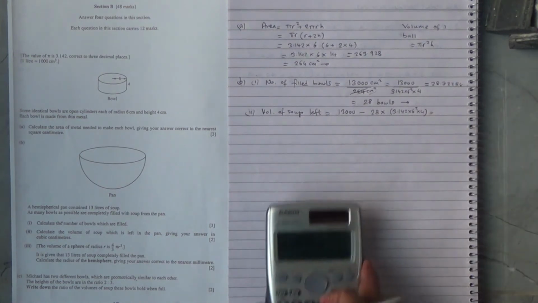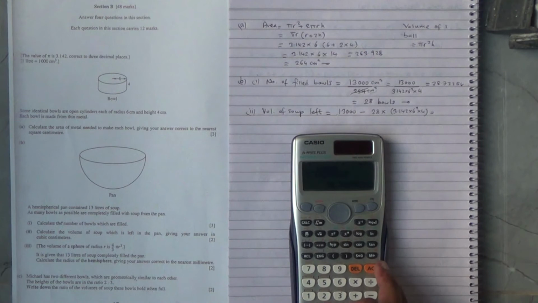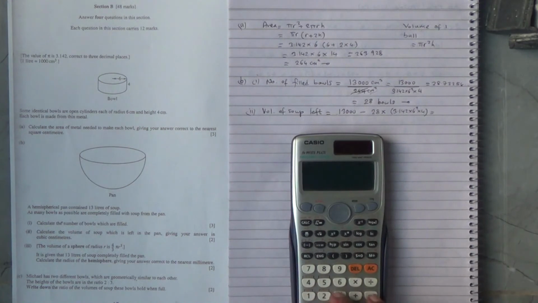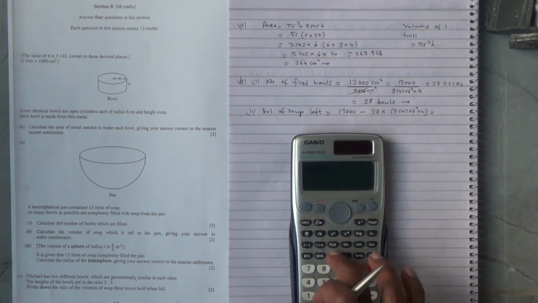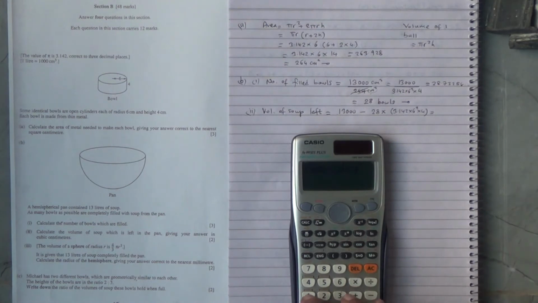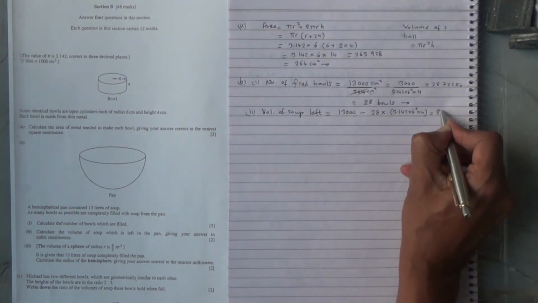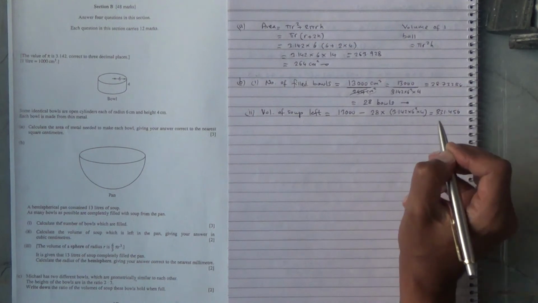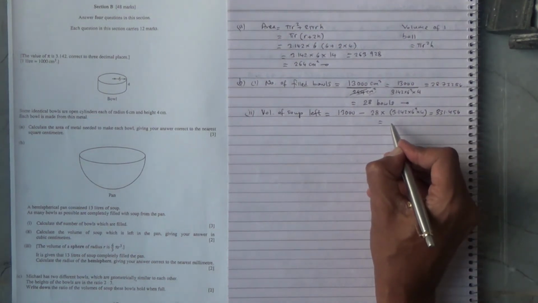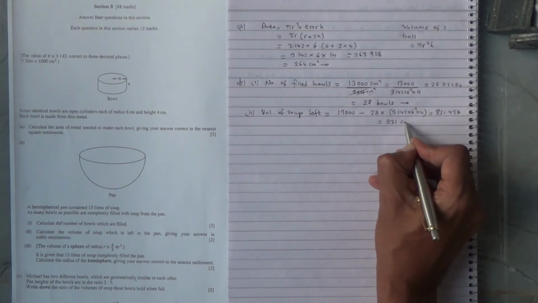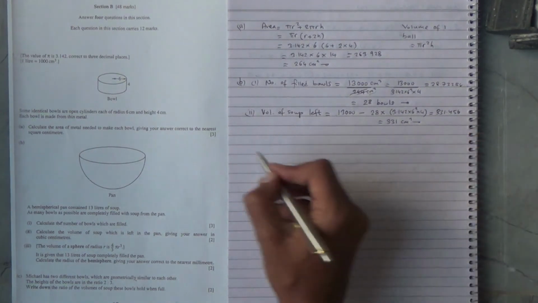So let's do that. 13,000 take away 28 times 3.142 times 36 times 4 is going to give us 331.456. What we're saying is that correct to the nearest cubic centimeter, that's going to be equal to 331 centimeters cubed of soup left in the pan.